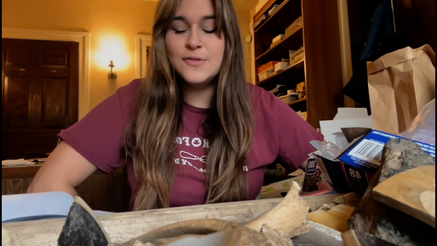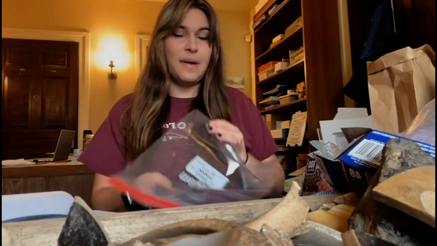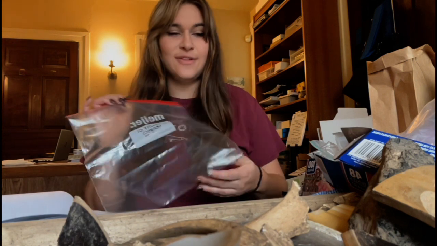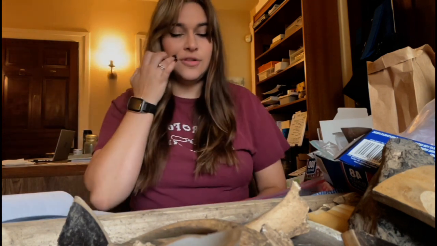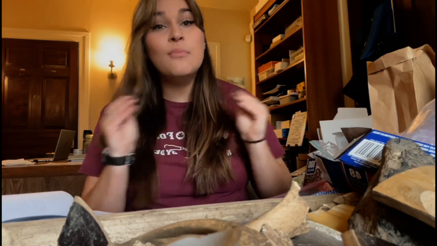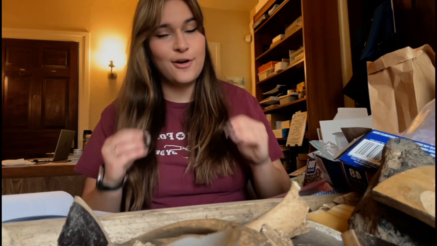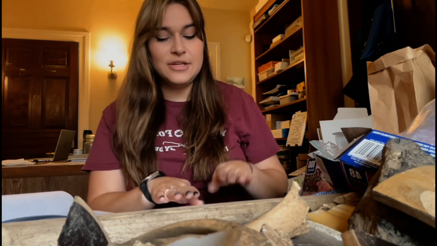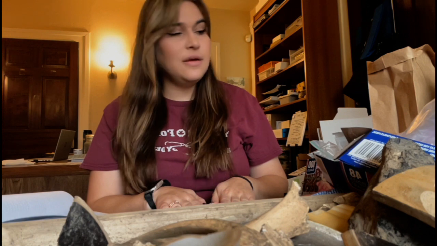Our next step here, we're going to get our bag ready for sorting. We're still waiting on our bag shipment, so we have grocery store bags for the moment. But we need to make sure that all of the information that is needed to keep it from getting lost is on this bag. So the context information, the most important part: where did these artifacts come from? What layer? What unit? So we have that information first. Then we've got what is in this bag.